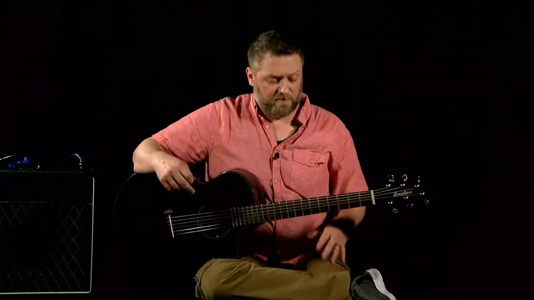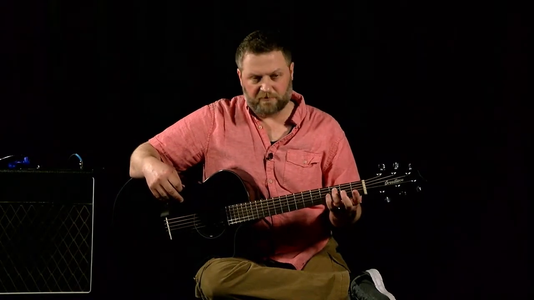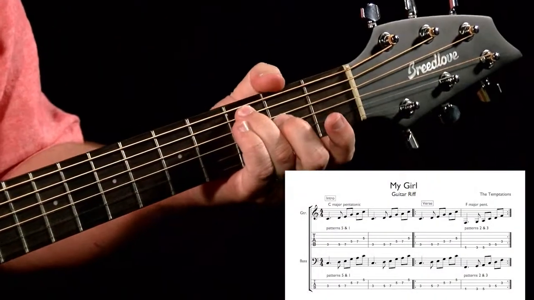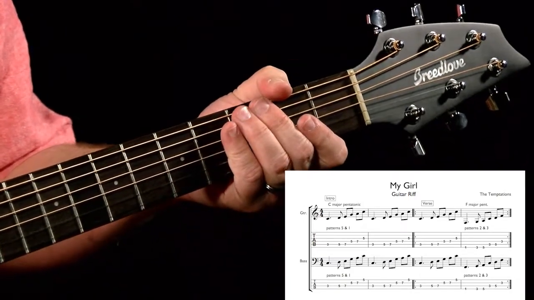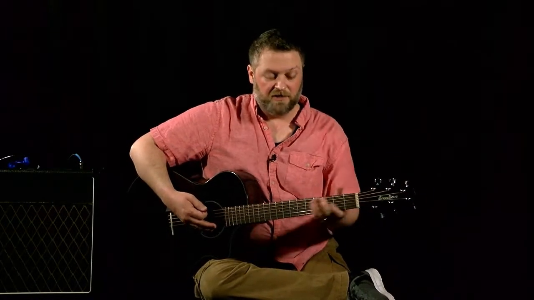So the first thing you do is you start with your third finger on the third fret of the fifth string. And you're going to pluck that string once, and then just give it a cold stop. Now, I actually put in a little string scrape in that place to simulate what the Temptations are doing with a snap. You don't necessarily have to do that. It's not a part of the guitar part. But if you want the effect, that's a great way to get it.